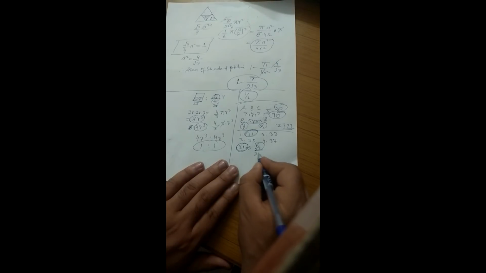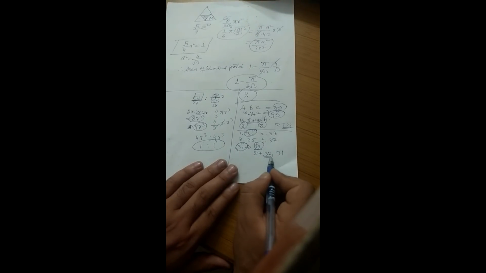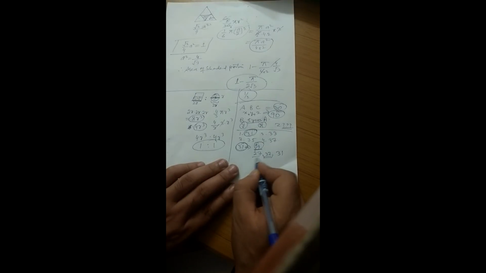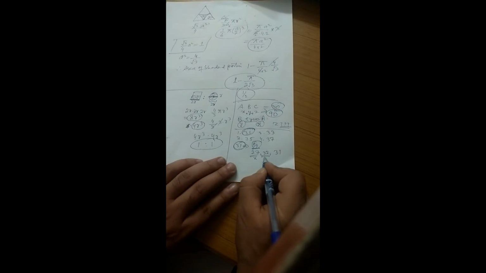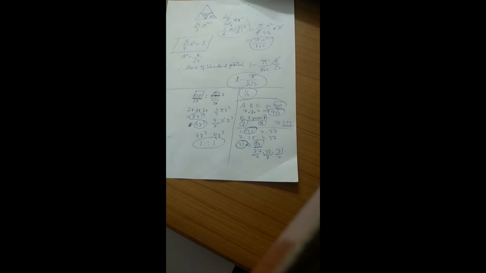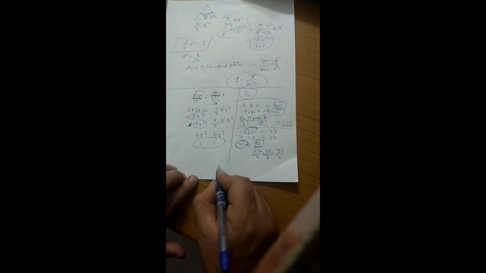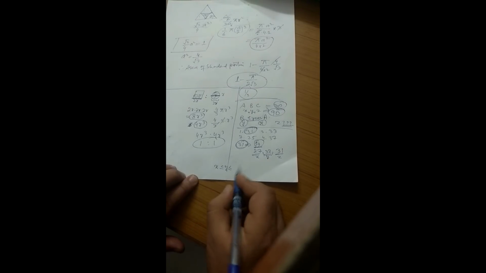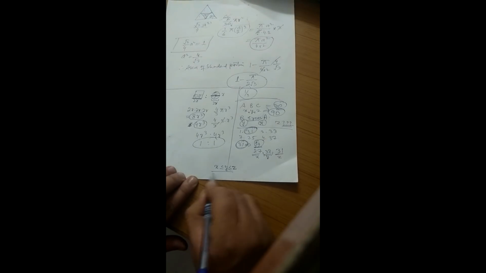Therefore it will be 27 for X, 32 for Y and 31 for Z. So here 27 is the age of X, that is A, this is Y and this is Z. Now you see, this is a possibility, but the question says that Z is greater than or equal to Y. This is the given condition.